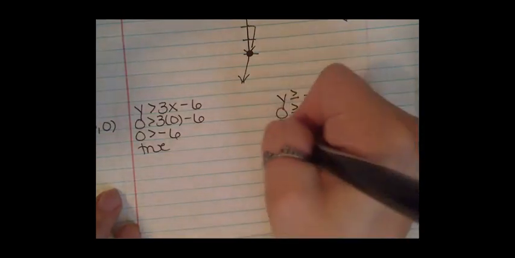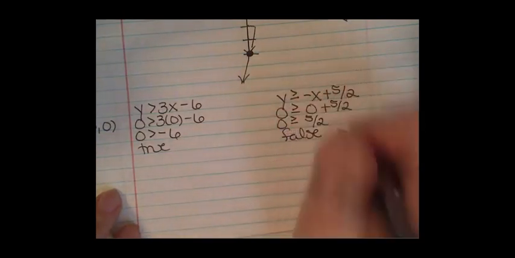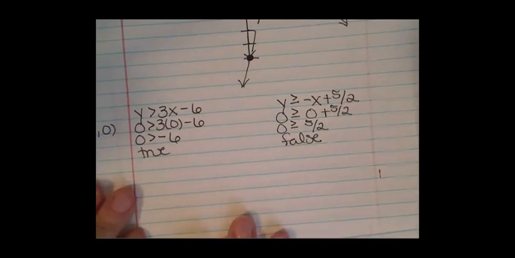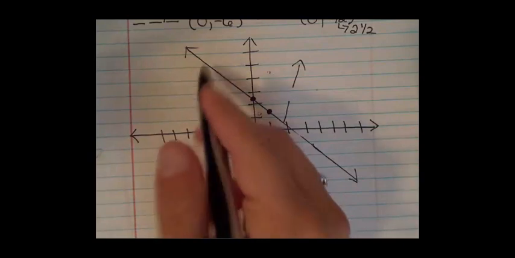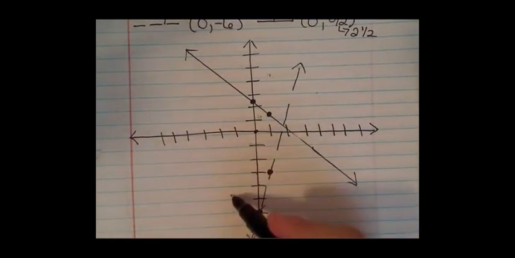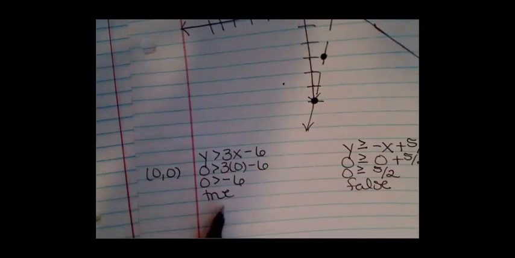Okay, so what does that tell us? That tells us that where 0, 0 is right here, we are not going to shade in this area. That area is going to remain open. But I will tell you one thing. The fact that it was true for our dashed line means that it's going to be on this side of our dashed line, because it held true.